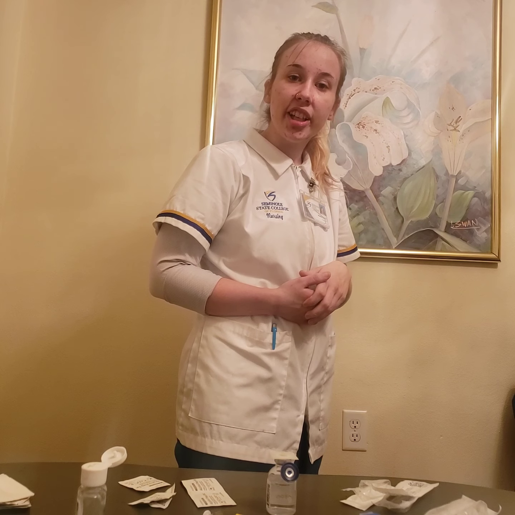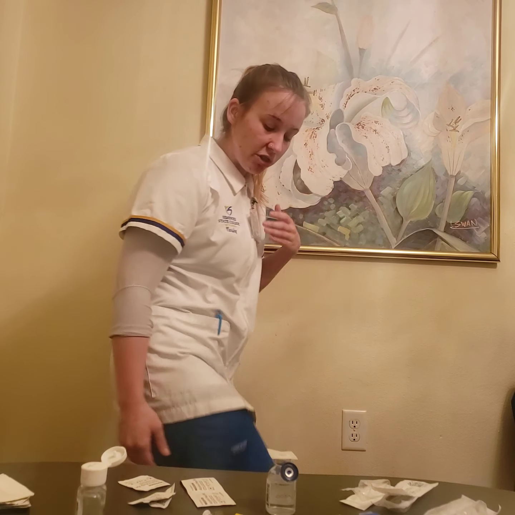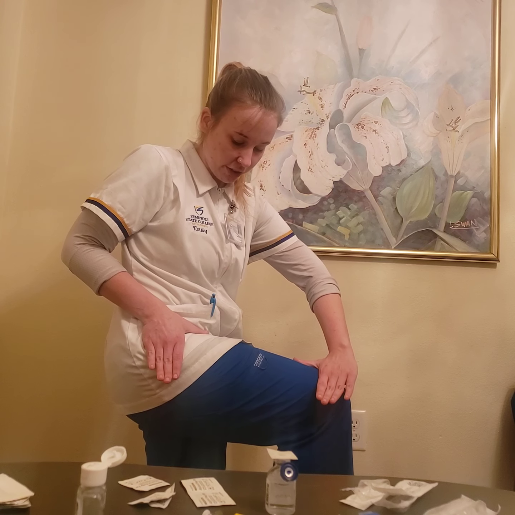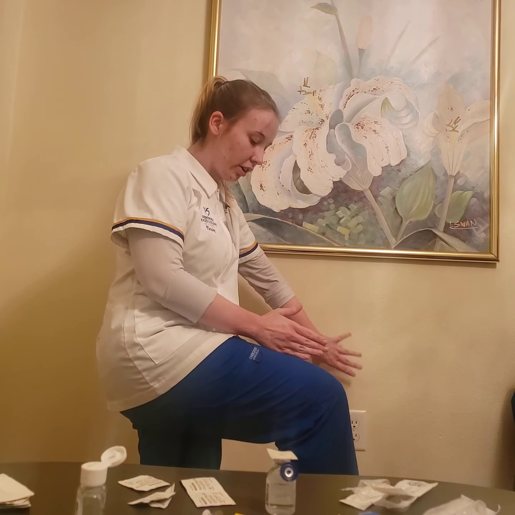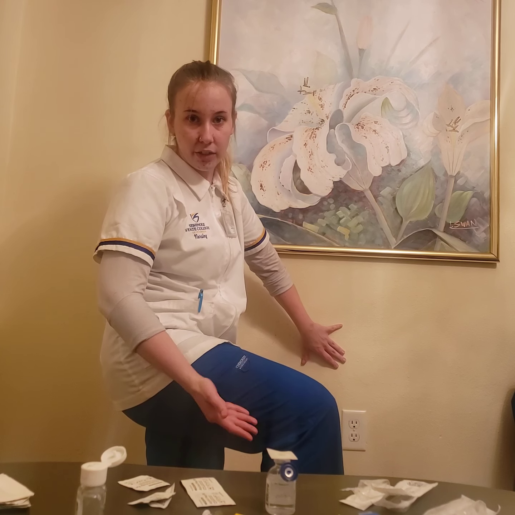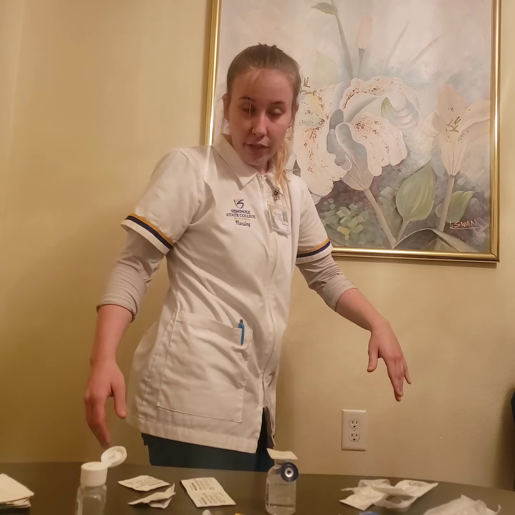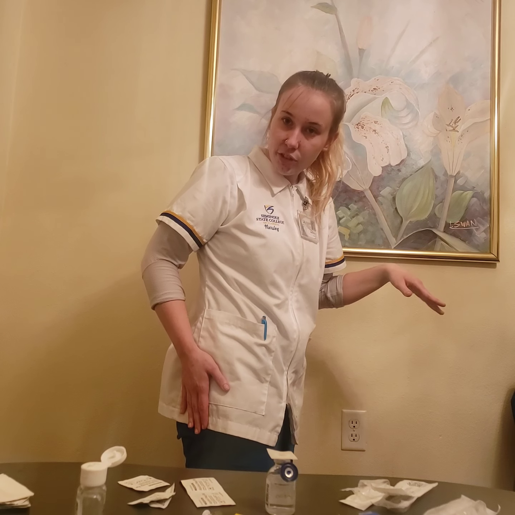The second site is going to be your vastus lateralis, which is going to go from the top of your knee to the greater trochanter, from your superior midline to the lateral midline of your thigh, and this would be the injection site here.